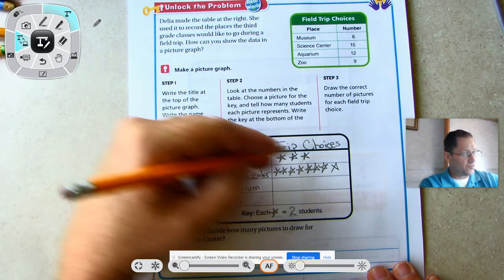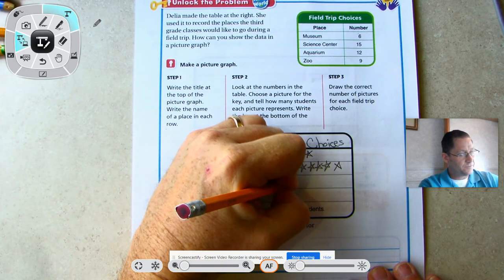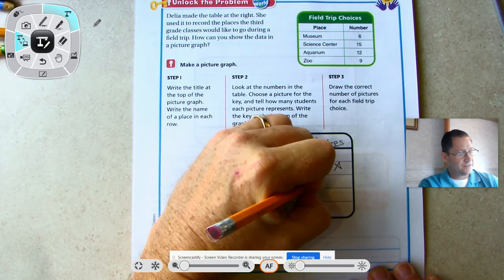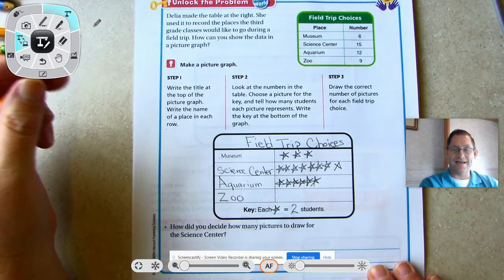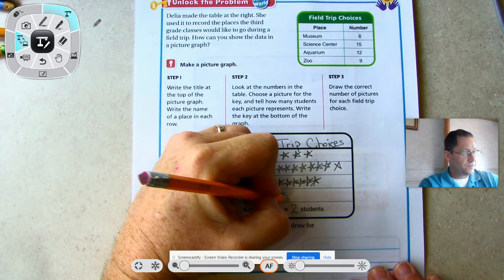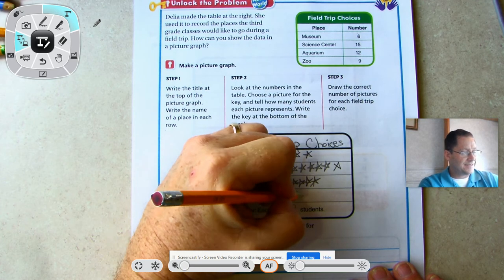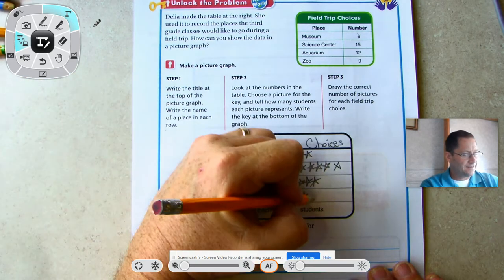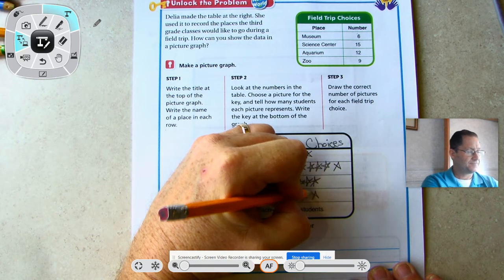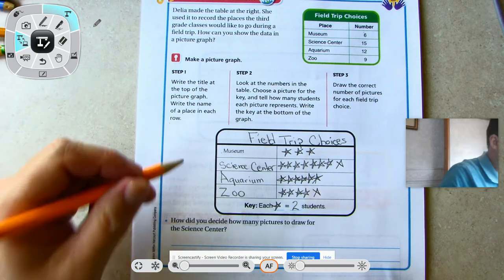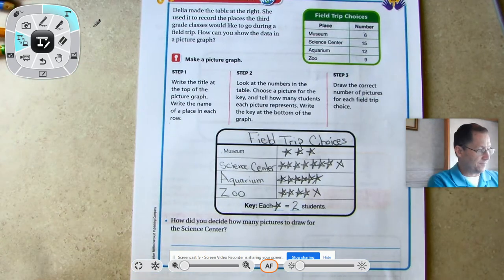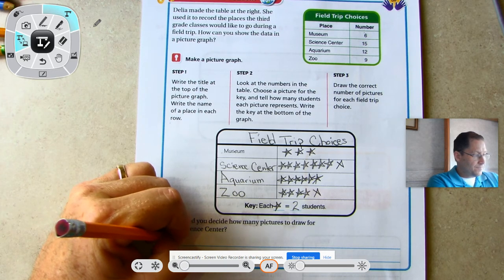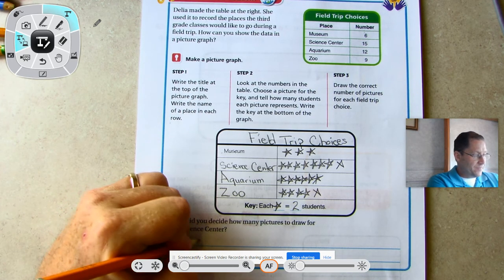Okay, the aquarium is 12, 2, 4, 6, 8, 10, 12. And the zoo was 9, 2, 4, 6, 8. My next one would be 10, so I can't put a full star yet. So I'm going to go again, half. And how did you decide how many pictures to draw for the science center? By counting by 2s.